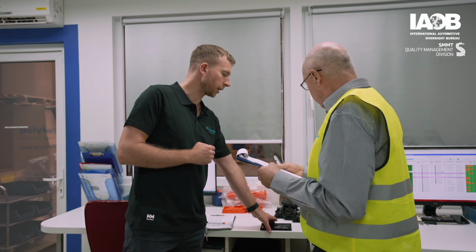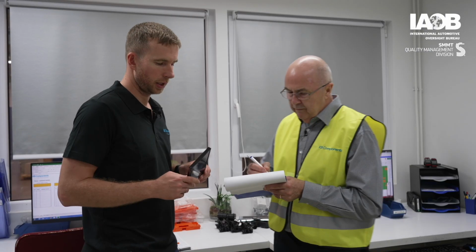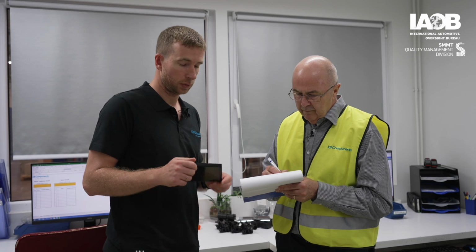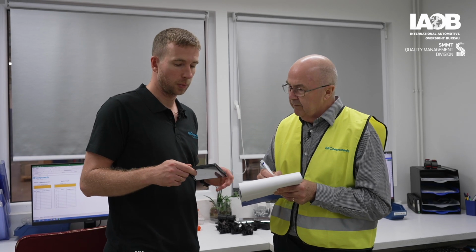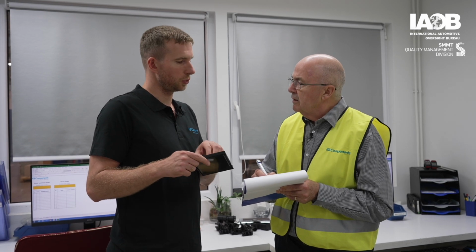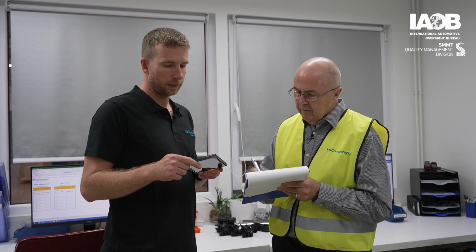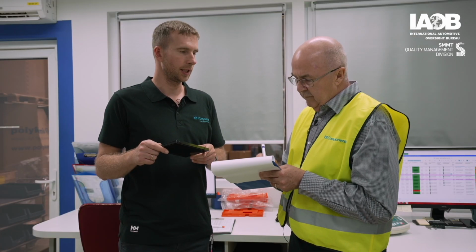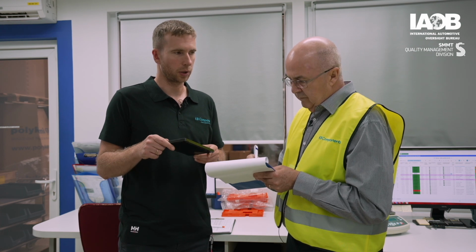Sure. Actually, the part is running right now. Right. This is the sample of the part. This one part is okay, but the problem was that on this part we had some moisture traps. Moisture traps. Okay. We believe this happened because we didn't have drying in the hopper.